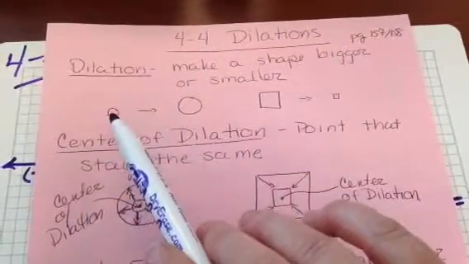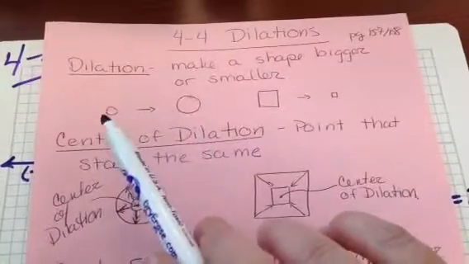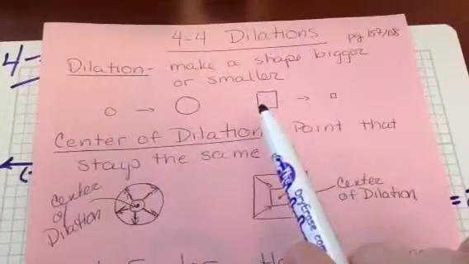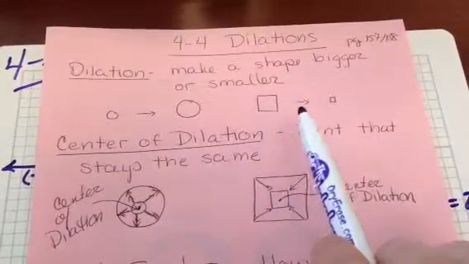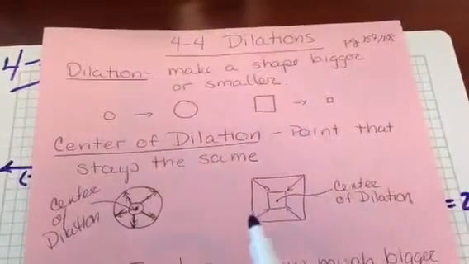So if this was your pupil, you put in some drops and it gets bigger. It's dilated. It made it bigger. But for math, you can also dilate something and make it smaller. So here's a square that gets shrunk down into a smaller square.